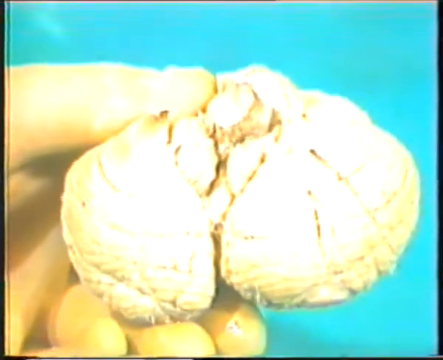This vermis bulges on the superior surface, where it is called the superior vermis, and also bulges into a deep hollow on the inferior surface, where it is called the inferior vermis. The two hemispheres are partially separated anteriorly by an anterior notch which lodges the brain stem.